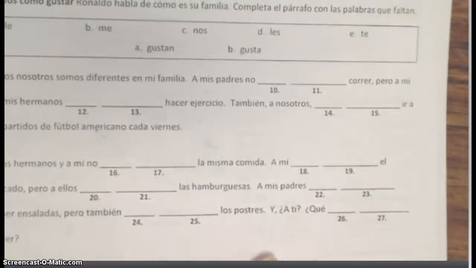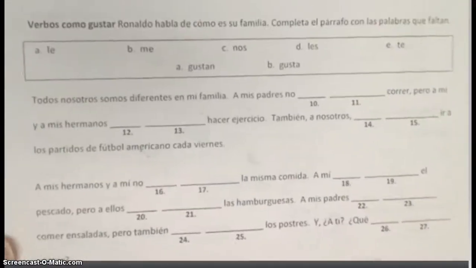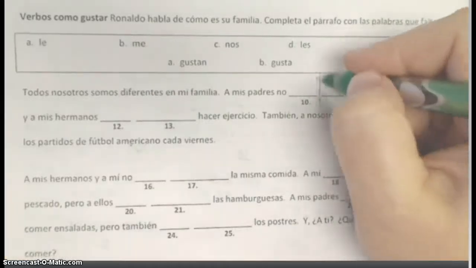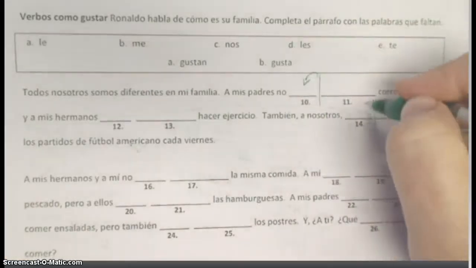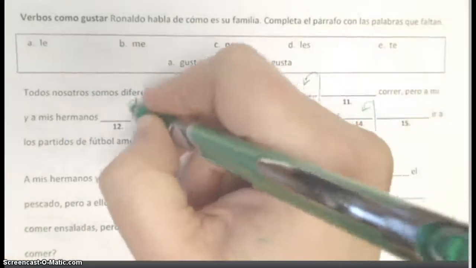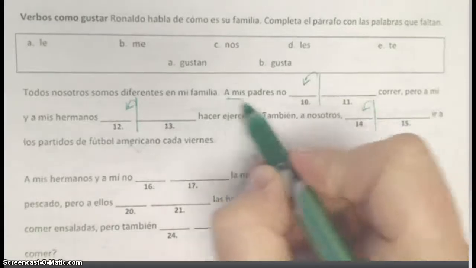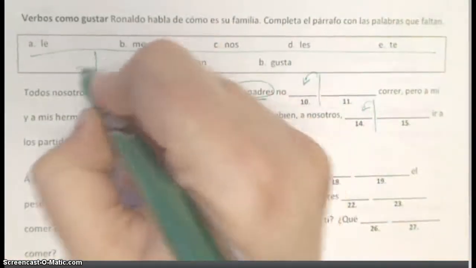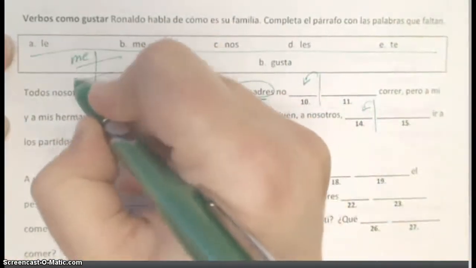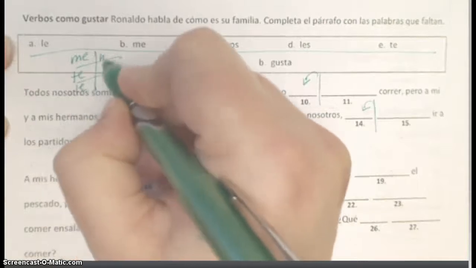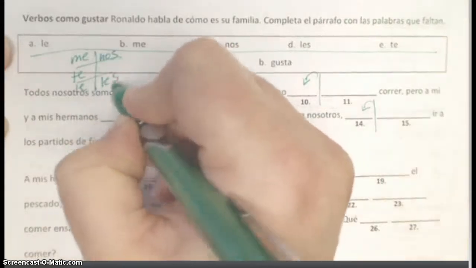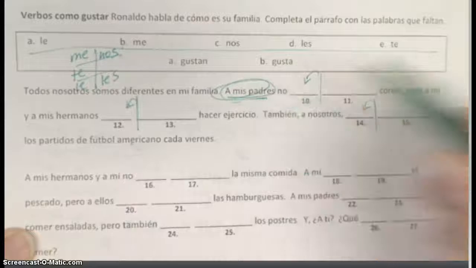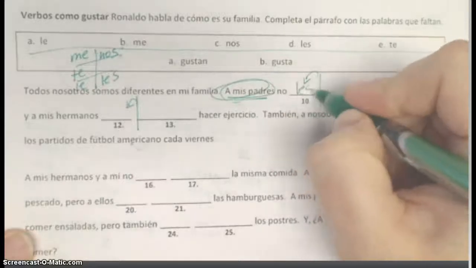Next up, my best advice for filling these verbs like gustar out is to first do the left-hand side of the box and then go back and do the right-hand side. When you're doing the left-hand side, you're going to look for your subject and choose whichever of these is correct. And here's my little chart again. So I've got a mis padres, that's plural, doesn't include the word yo or nosotros, so it's les.